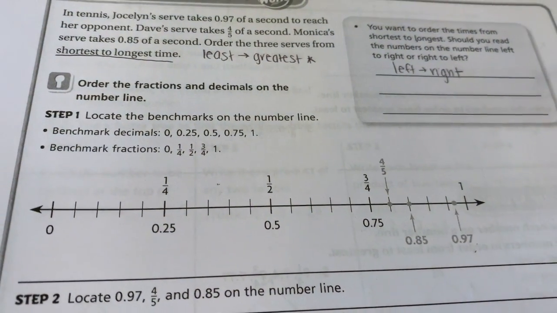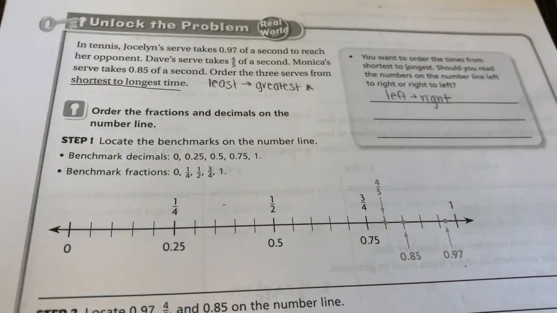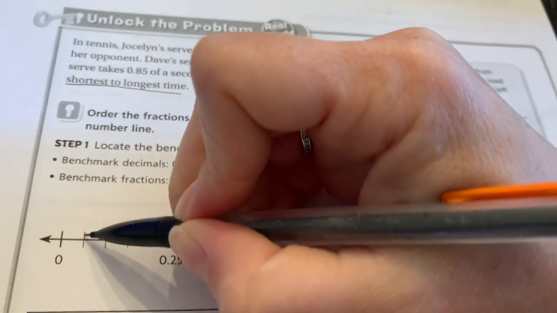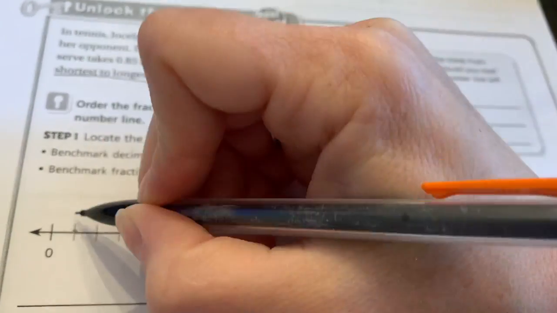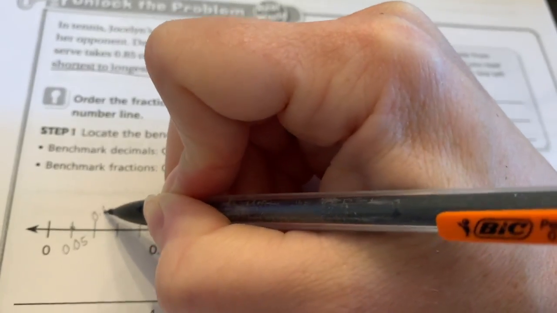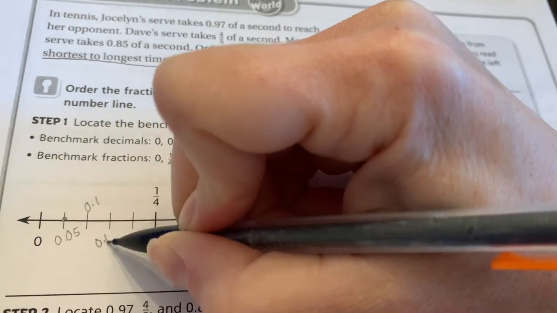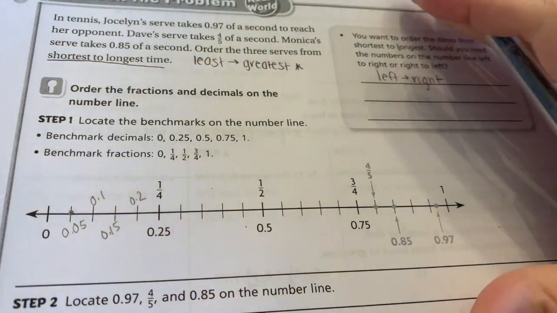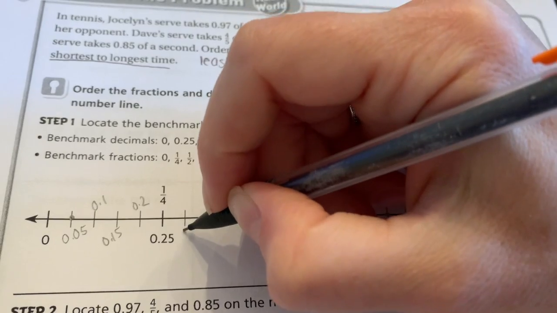So like we did yesterday, we are breaking things up by 5 hundredths, okay? You don't have to list all this, but just as a reminder, this is 0.05, and then this is 0.1 or 0.10, 0.15, 0.2 or 0.20, and so on. I'll just keep labeling it just to remind everybody.